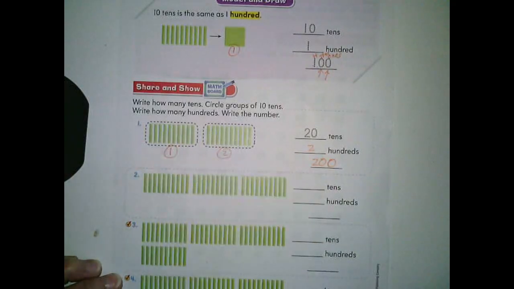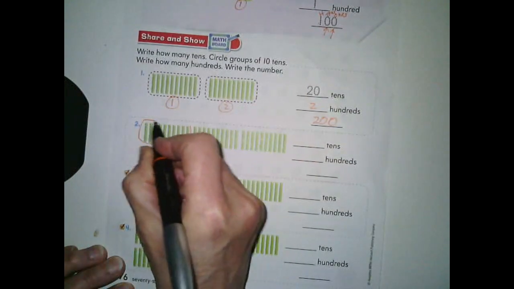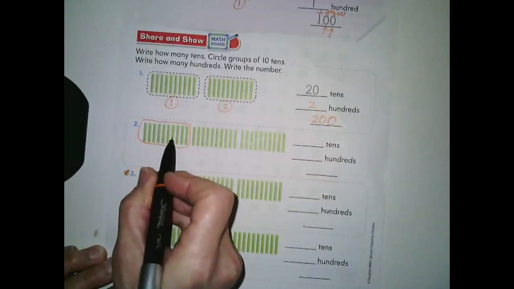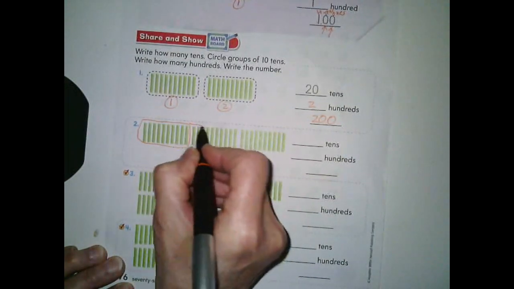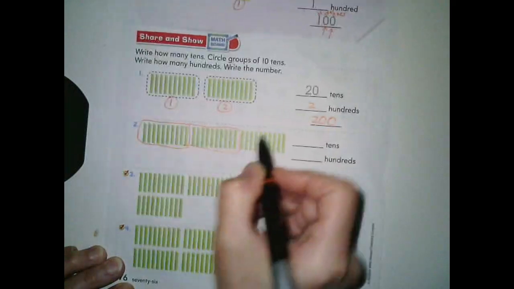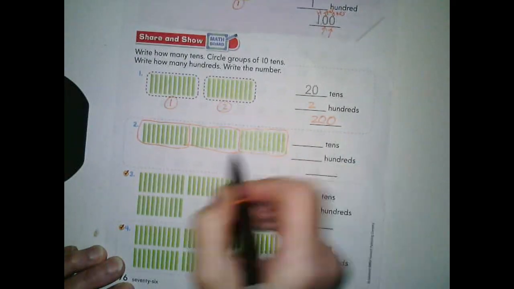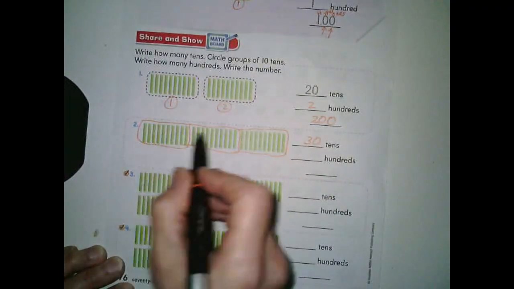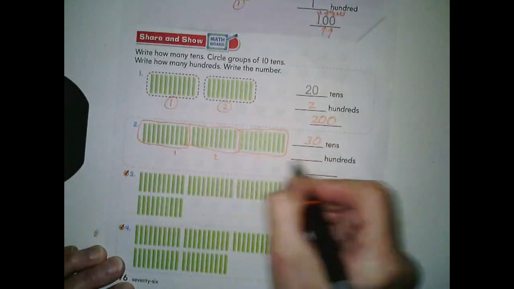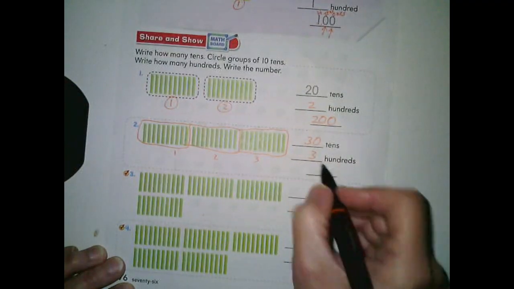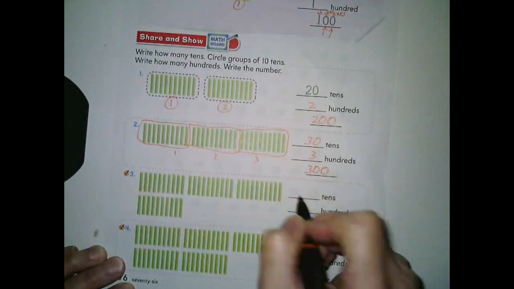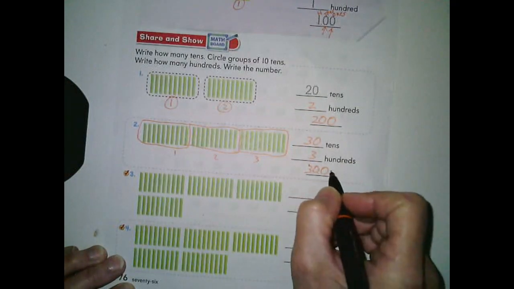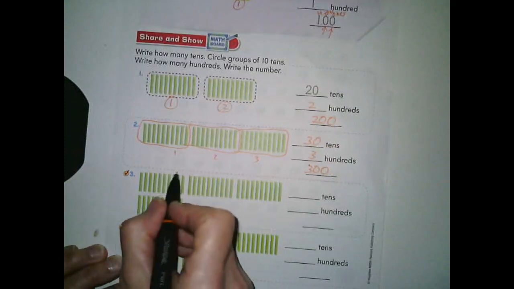100, 200. Let's see how many we have on the next. See if you can do it first. You can pause it and then check it. I'll double check. 1, 2, 3, 4, 5, 6, 7, 8, 9, 10. They're leaving a little space, so it's not too hard to count our sets of 10 tens. We have 30 rods. We have 3 sets of 100, and we write 300, as this is 300s, no tens and no extra ones. Let's do the next one.